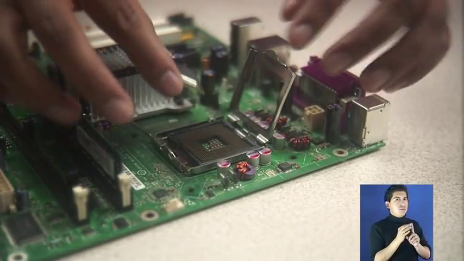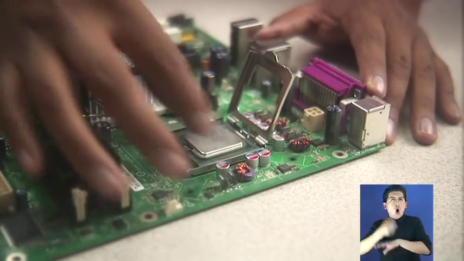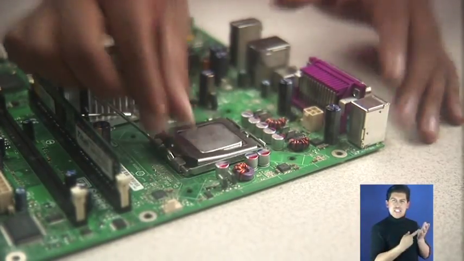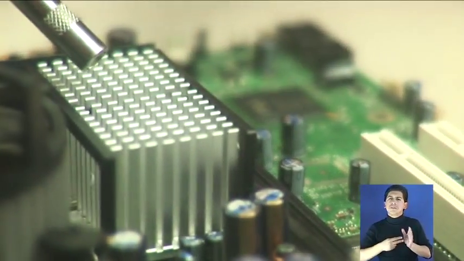Processor is a component that is in charge of processing the instructions that have been given to the computer. This would depend on the speed of the computer, because where you locate the processor, the name of that place is the socket.